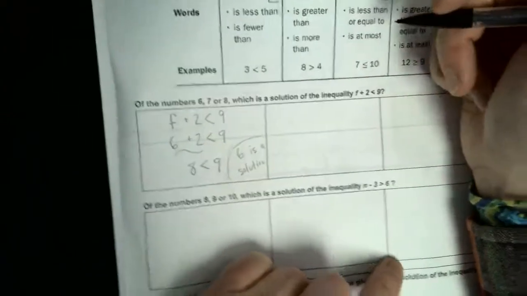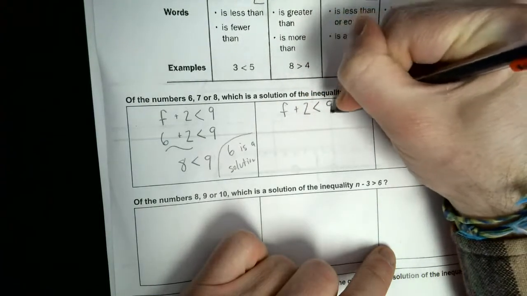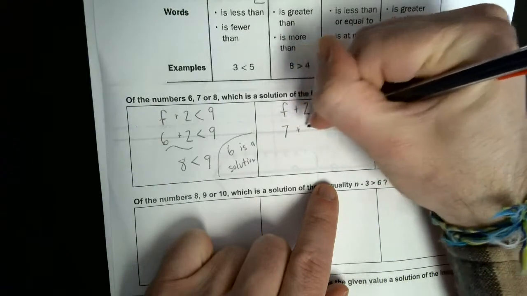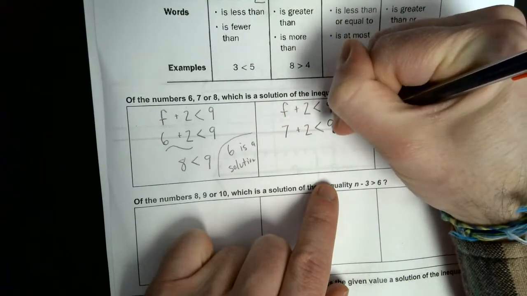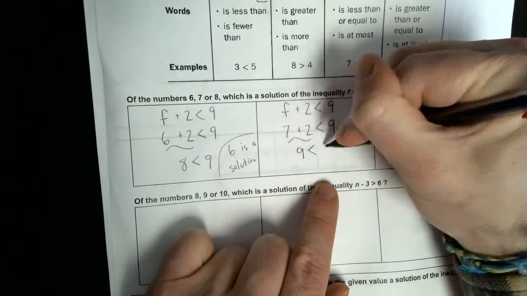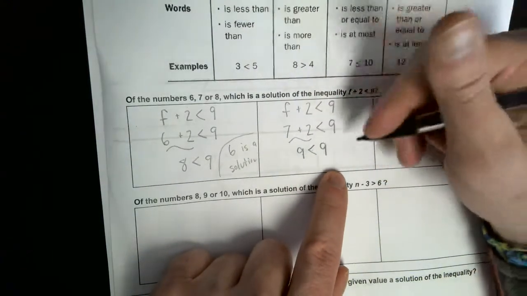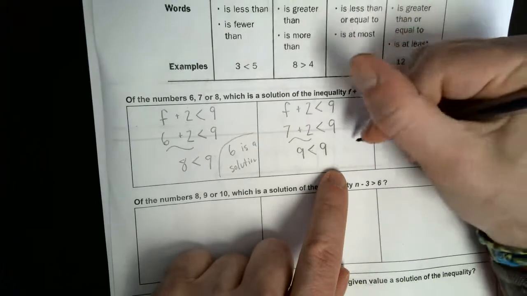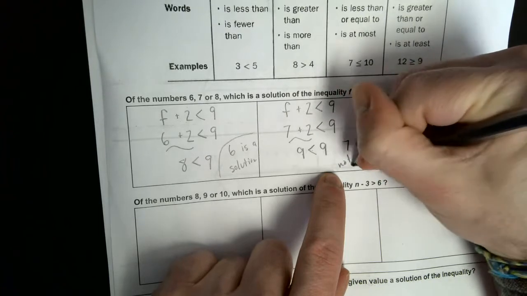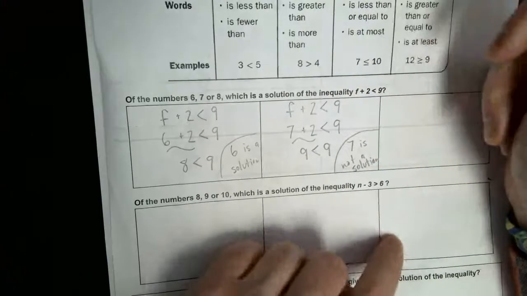Well, let's try 7. Let's see if 7 works. F plus 2 is less than 9. Instead of F, we'll put 7 plus 2 is less than 9. Well, 7 plus 2 is 9. And then when we read it at the end, we'll see if that's true. 9 is less than 9. That is not true. So the number we checked was 7. 7 is not a solution because what we wound up with is not true. 9 is not less than 9, so 7 wouldn't work.